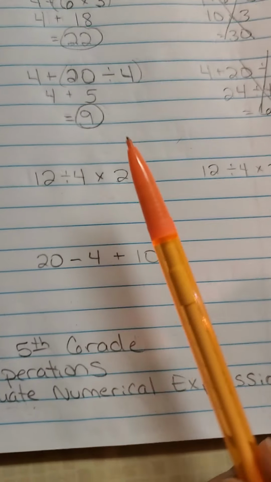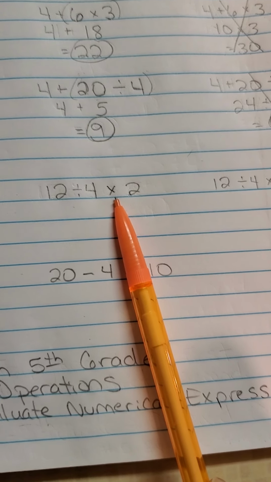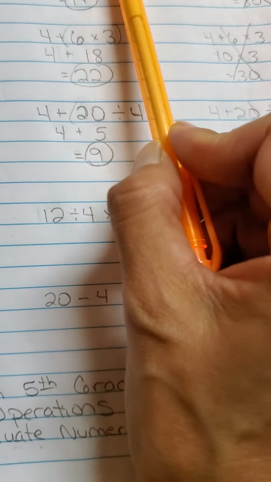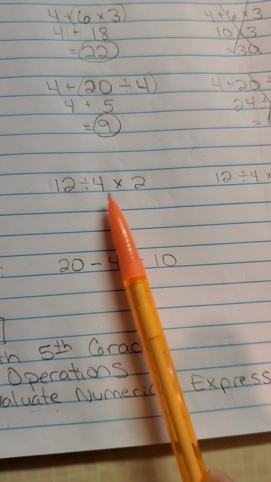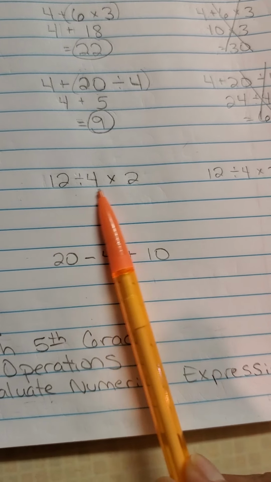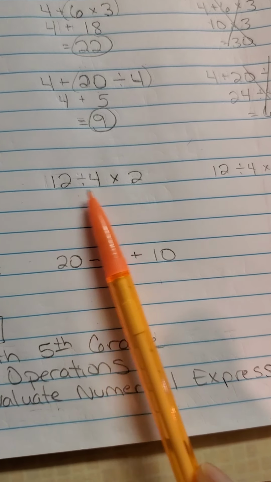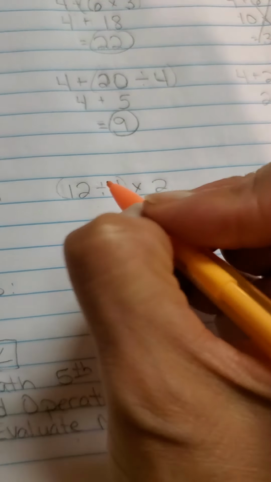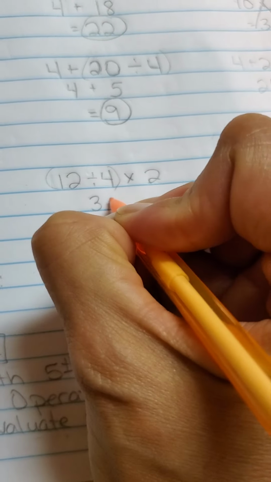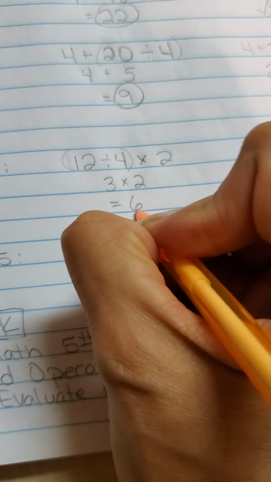This one is a little different. There's a different rule. You have division and multiplication. So remember, it says multiplication and division first. So since you have both of them, which is first, then you just go in order from left to right. So 12 divided by 4, you would do that first. 12 divided by 4 is 3 times 2. 3 times 2 equals 6.